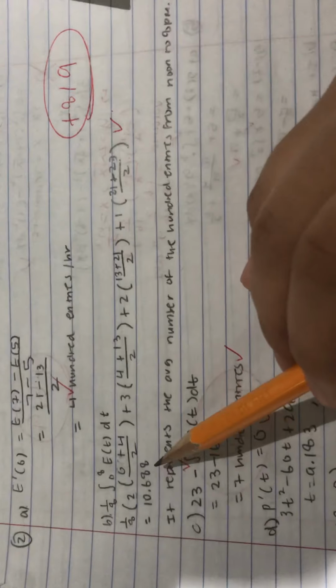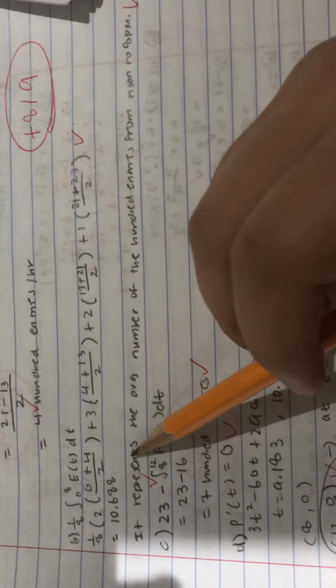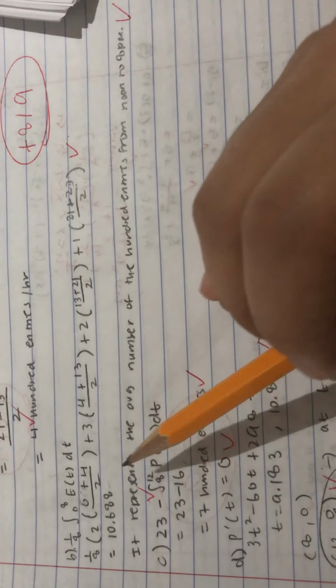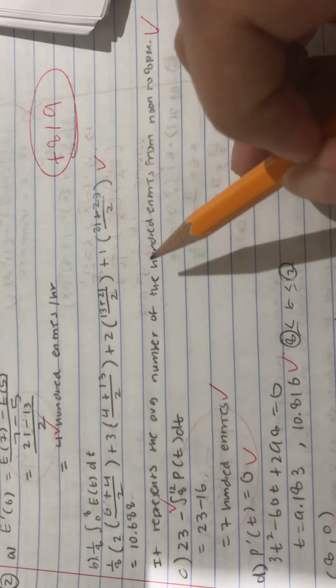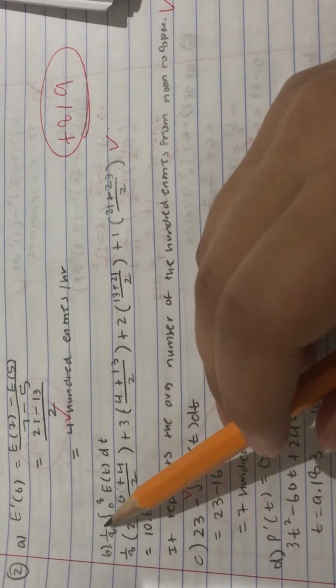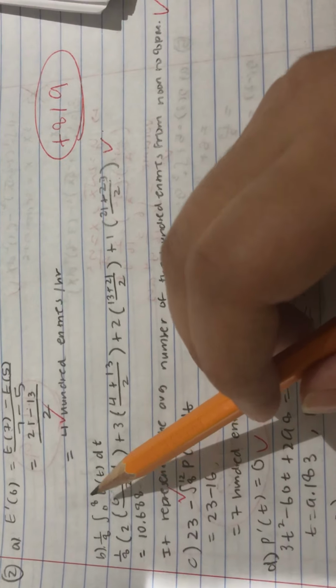So what I got was 10.688 for the trapezoidal sum, and this number represents the average number of entries from noon to 8 p.m. because it's the average value of E(t) from 0 to 8.